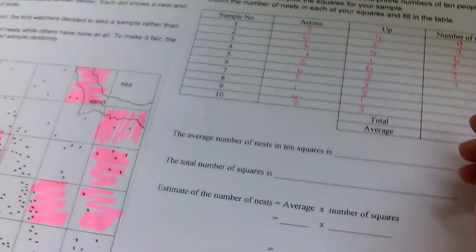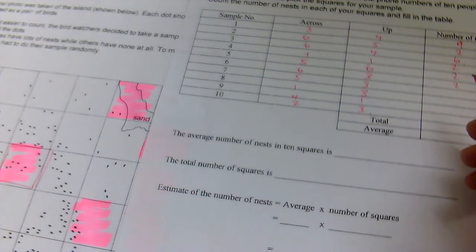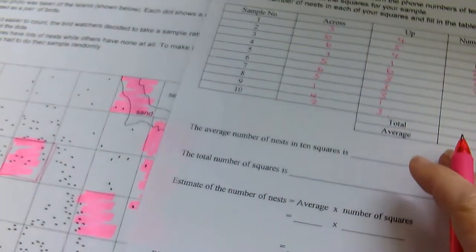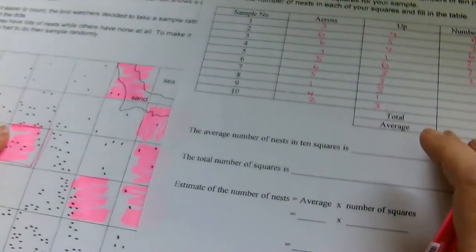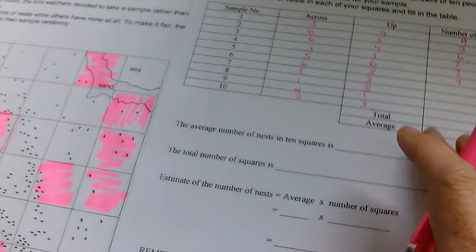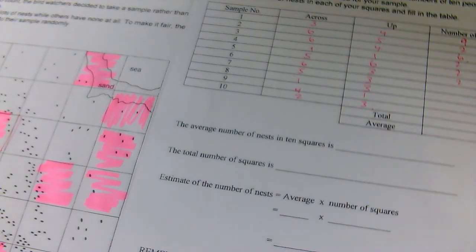Now I know that I might not be hitting the birds, but this is where the random sampling comes in. Okay, I can't suddenly go, well, that square's only got the same number in as the one next to it. I need to find a square with more in. There's always a degree of error whenever you're doing an estimated population size.